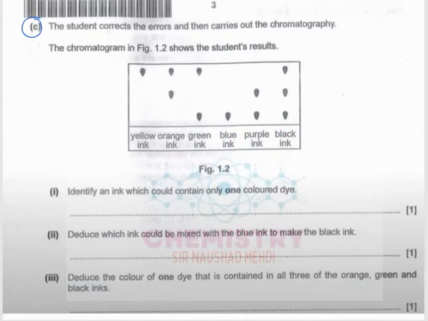Now in part C, the student corrects the errors and then carries out the chromatography. The chromatogram shows the student's results. Identify an ink which could contain only one colored dye. You have to check which sample is made up of only one colored dye, meaning it should have only one spot above the baseline. Here you can see the yellow ink has only one spot. It means it has only one colored dye. So we can write yellow.